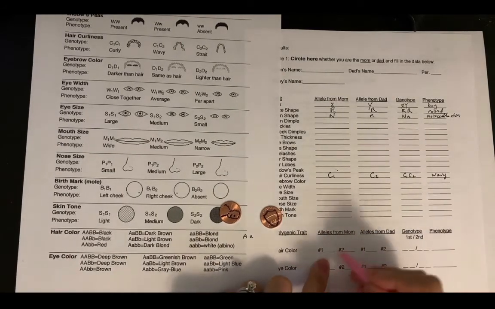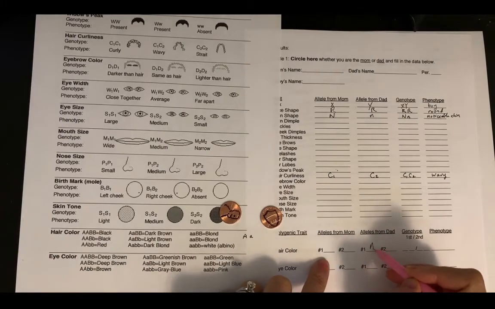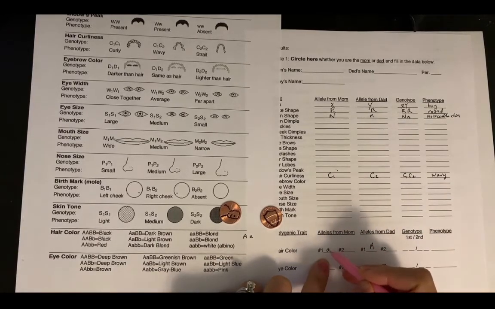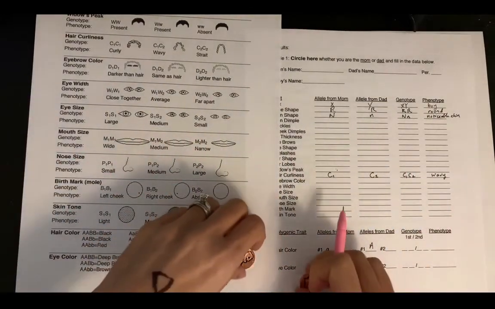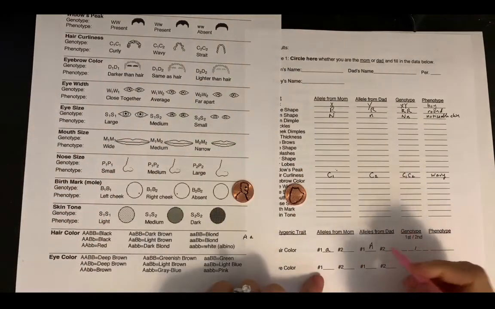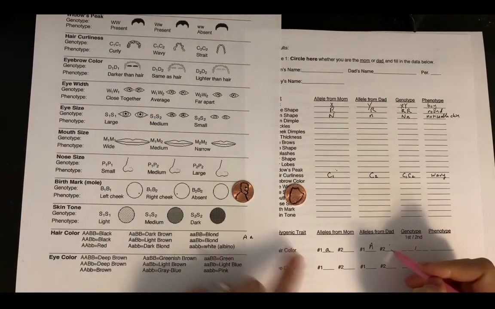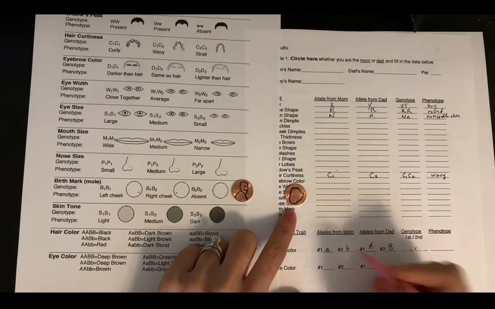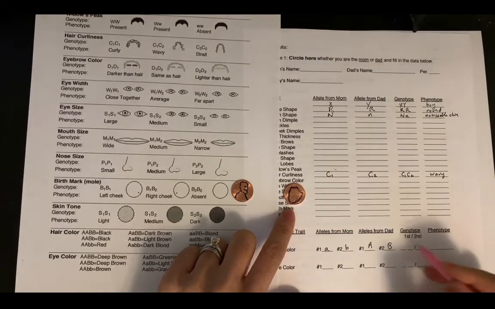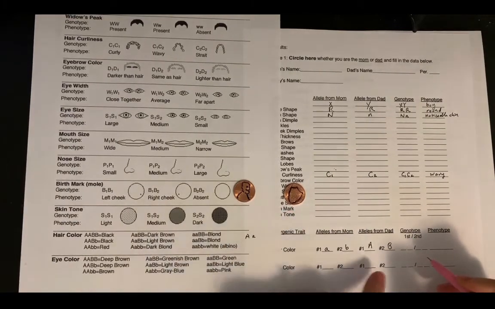The dad gave a big A, and the mom gave a small a, and then I'm going to flip again. Okay, the dad gave a big B, and the mom gave a little b. So the genotype of this one is big A, big B, little b.